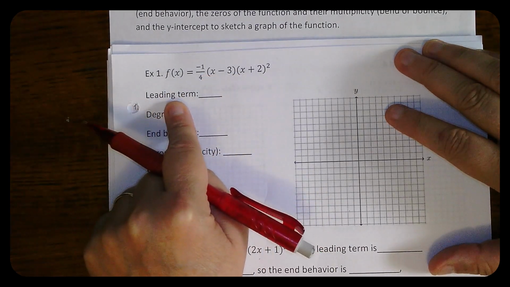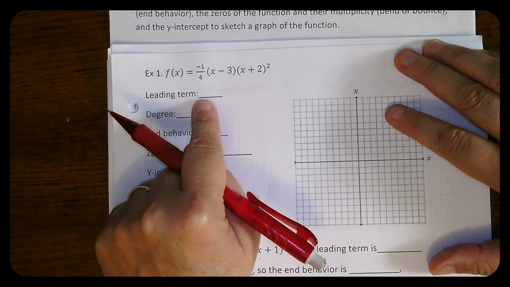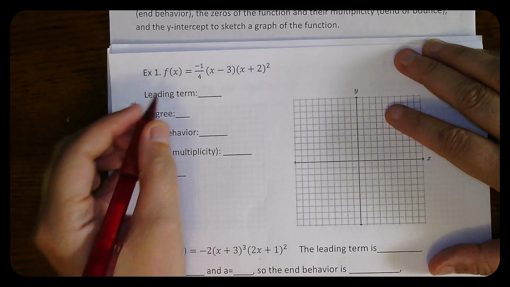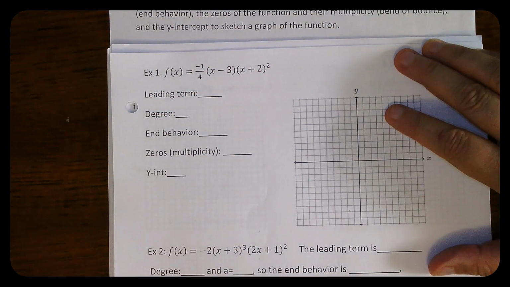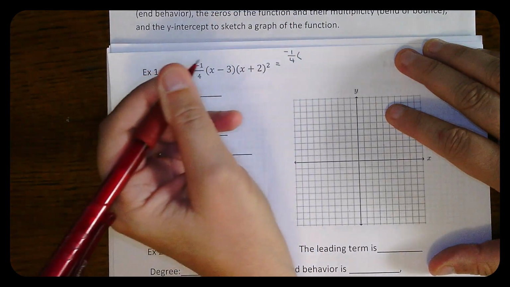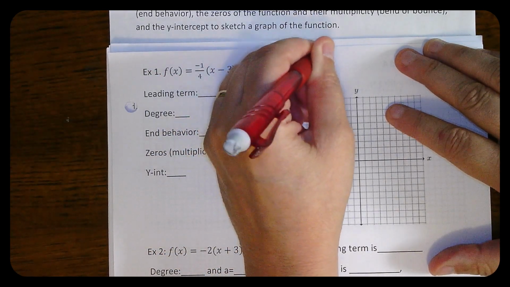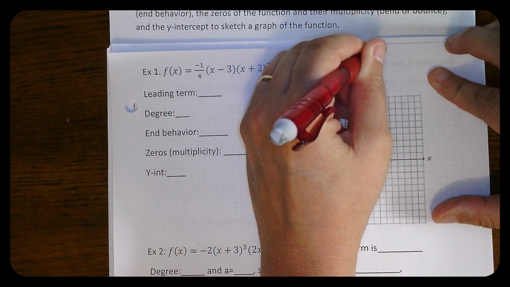All right, so the first thing we're going to do is we're going to need to find the leading term. And at this point, I need to tell you a shortcut, okay? So this is a video, so I can do this the long way. The leading term, you can tell what it is if this is all multiplied out, okay? So I'm really going to do this quickly, but I'm going to multiply it all out. So I've got negative 1/4 times x minus 3. x plus 2 squared is x squared plus 4x plus 4.